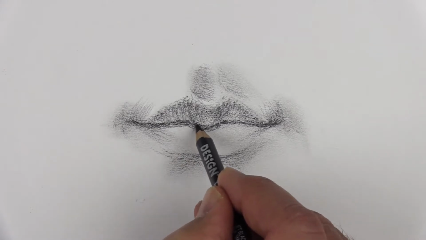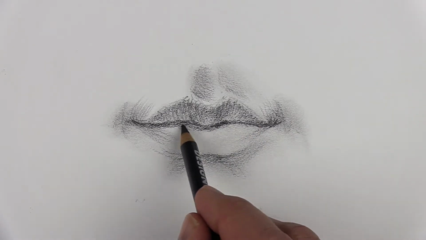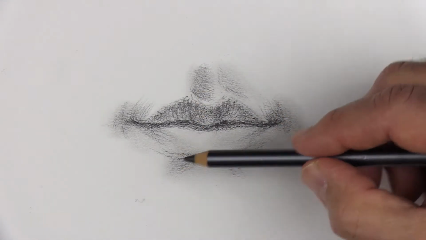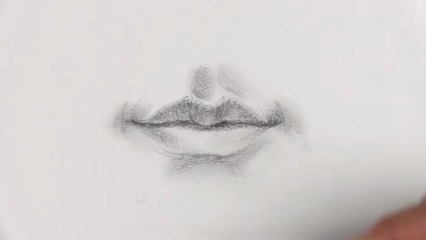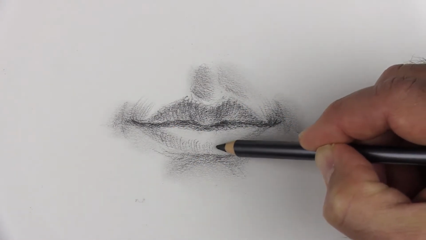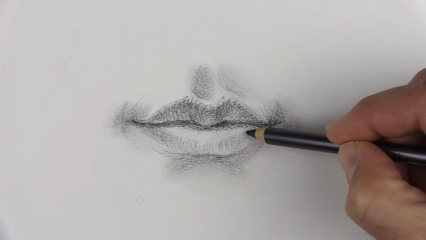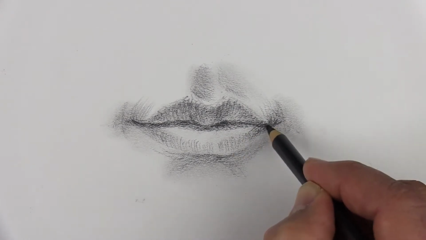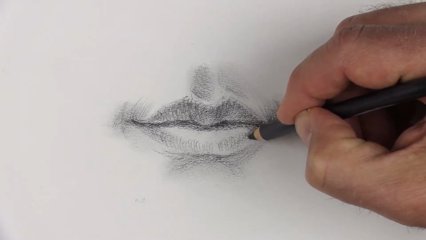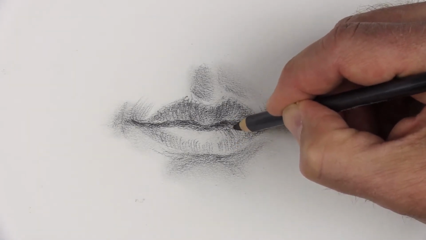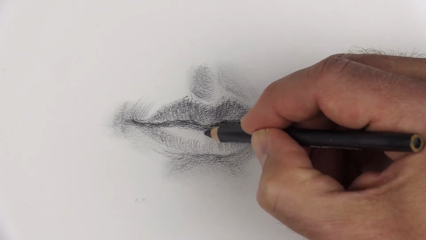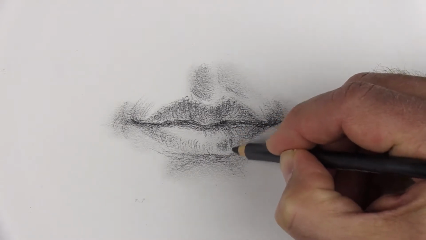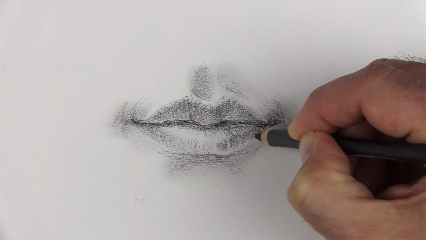And there's a slight cast shadow across the bottom lip. Now the bottom lip is slightly curved, so there's this plane that's facing me that's just a bit darker. So you can see the highlight above it there. I'm using these cross contour strokes again for the bottom lip to help show some texture.